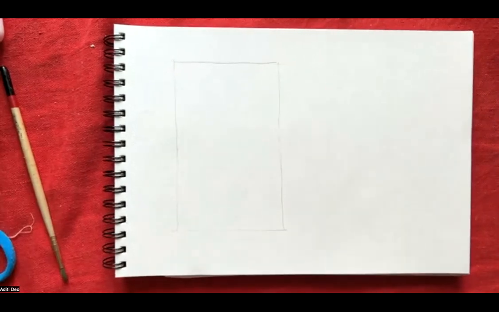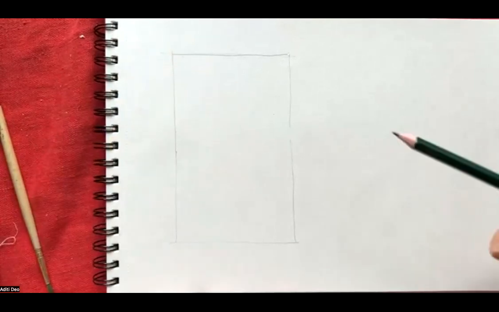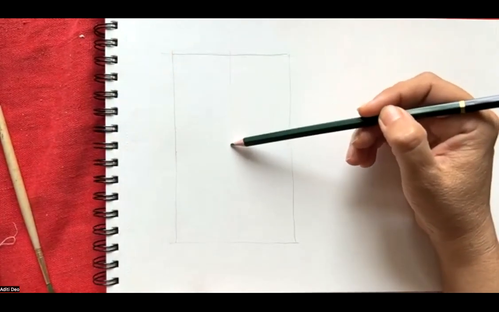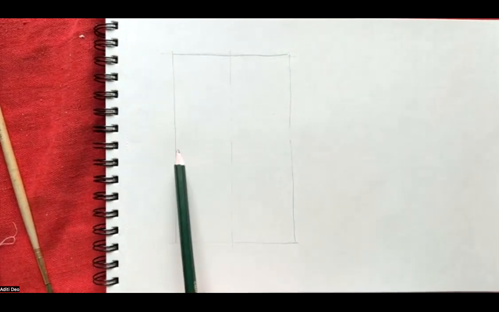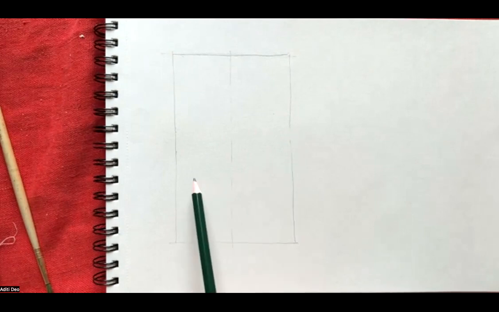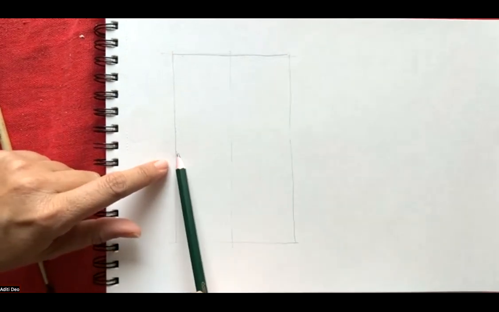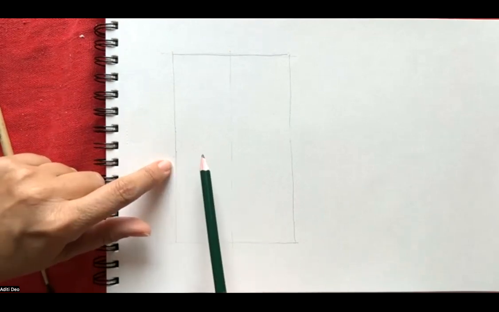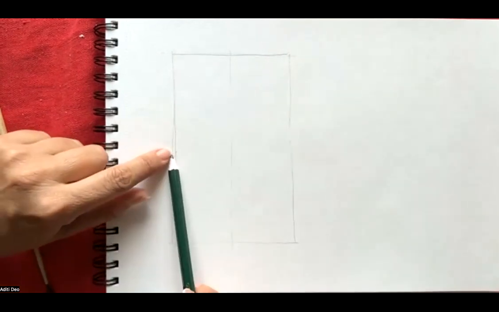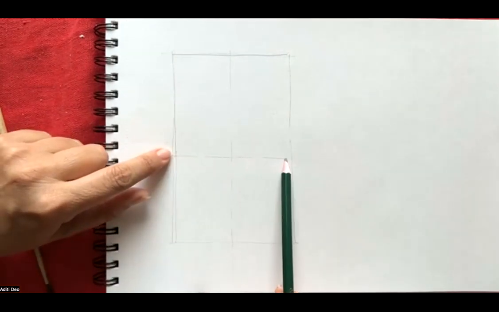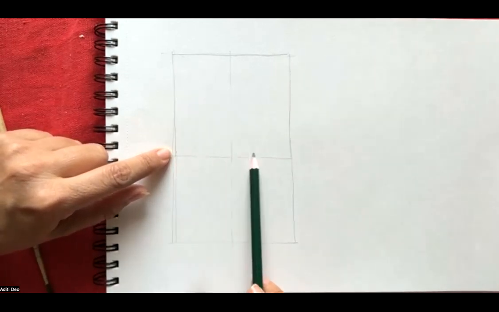Now draw this much lighter than I'm drawing. I'm drawing it dark so that you're able to see it. Draw a dotted line or just a dashed line for the vertical center. Now, the way we had divided this rectangle was first make the line to indicate the square on top.